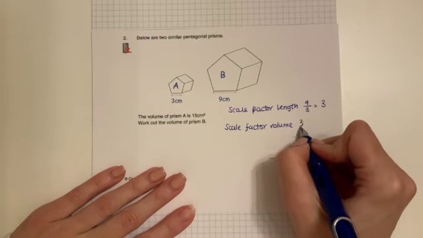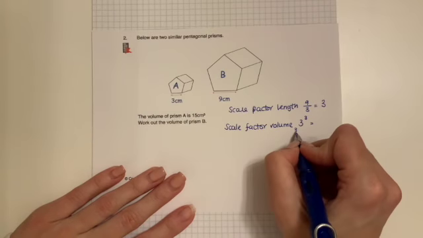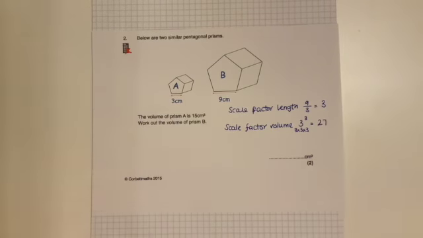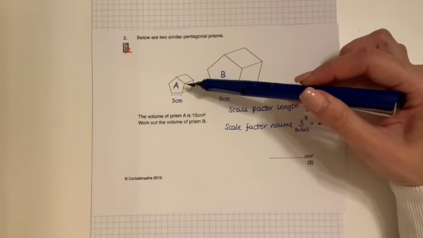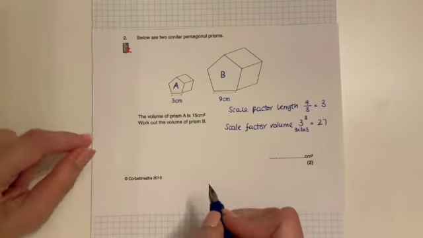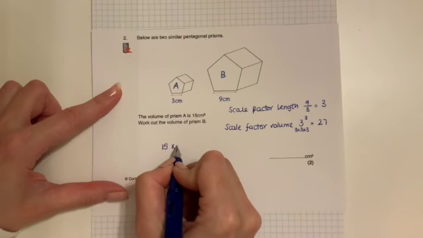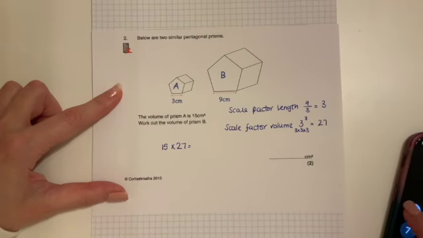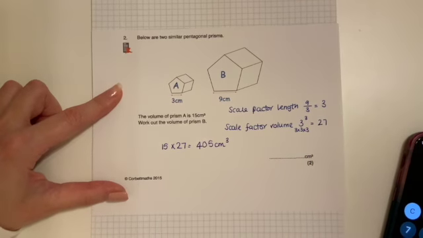Okay, so I cube 3. It's not 3 times 3. Cubing 3 is 3 times 3 times 3, which is 27. So the volume of this shape is 27 times bigger than the volume of this shape. So what I need to do now is, I know the volume of prism A is 15, so it's 15 times 27. Now I don't mind if you want to use calculators today to work some of these answers out. And we get an answer of 405 centimetres cubed.